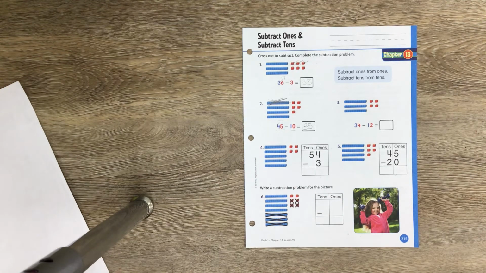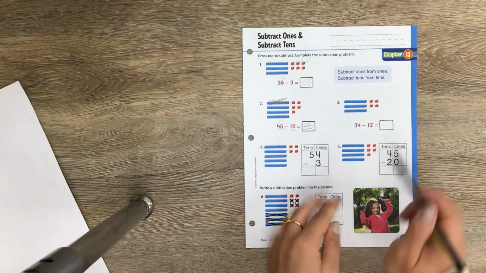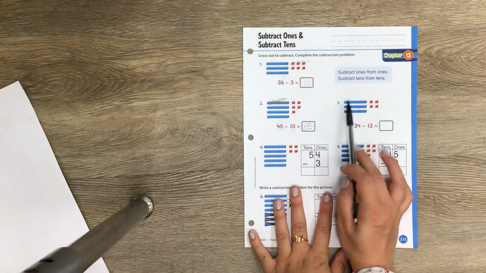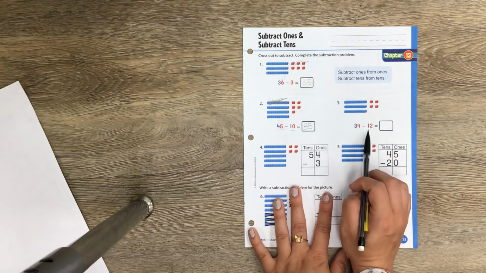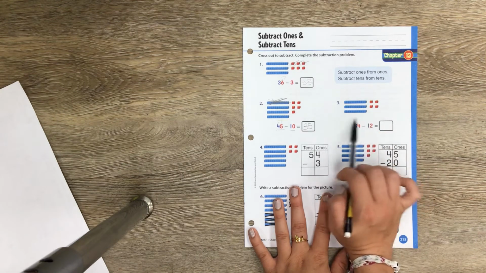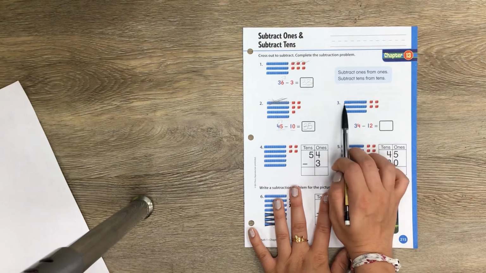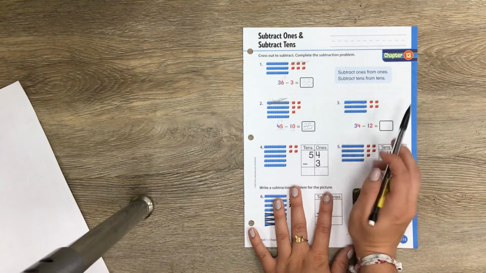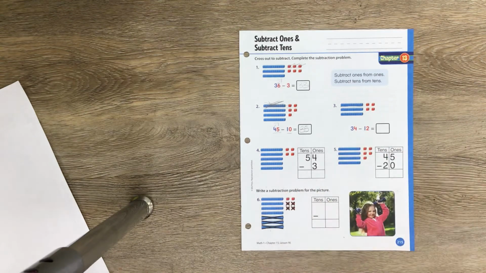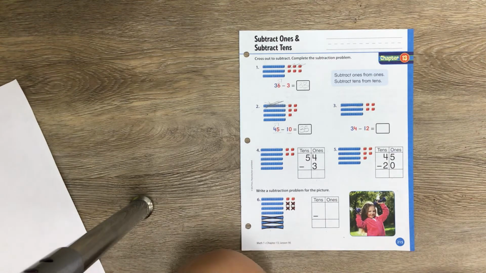Okay, I want you guys to try number 3 on your own. You have 34 drawn, then you're gonna take away 12, so cross out 12 here. Remember, these equal 10, and these equal 1. So you're gonna cross out 12, and then recount and write your answer. That's what you guys are going to do for number 3. You're going to do it on your own. Okay, number 4 and 5. Same concept, a little more tricky, but we got this.